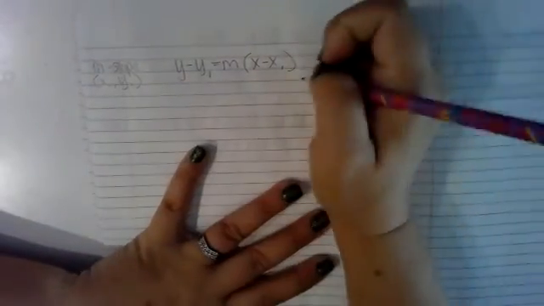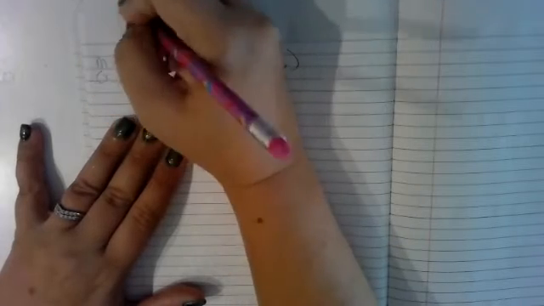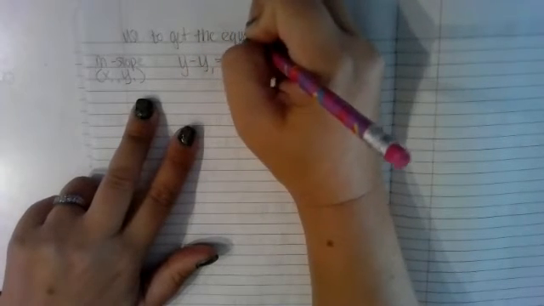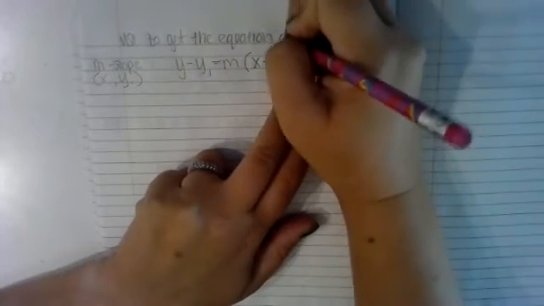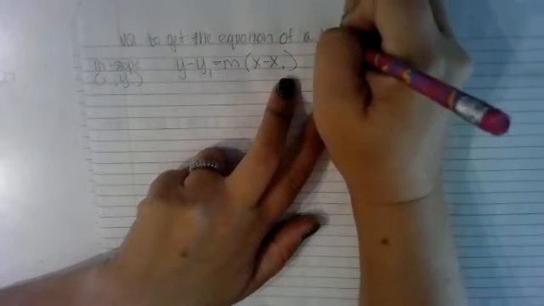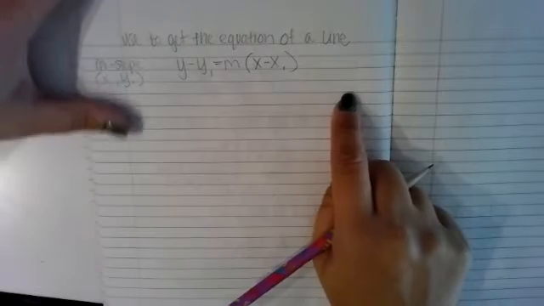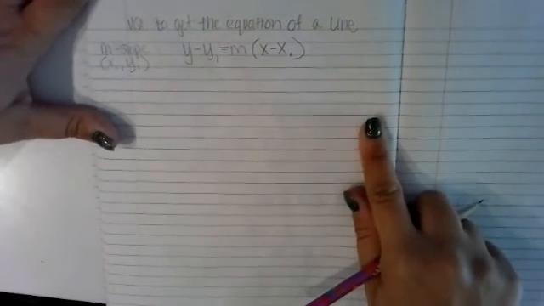So point slope form is used to get the equation of a line, and the equation of the line is y equals mx plus b. We use this in order to get to y equals mx plus b. Again, you've already kind of been doing this, so hopefully this feels familiar.